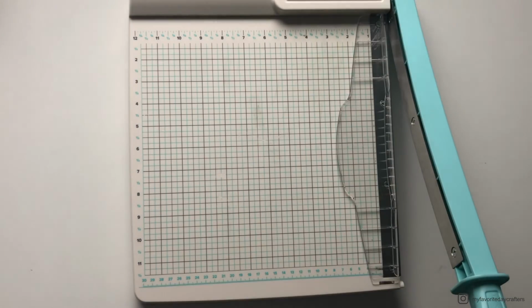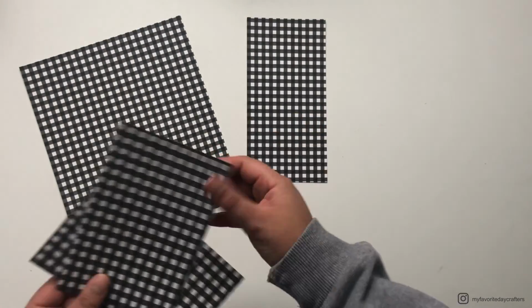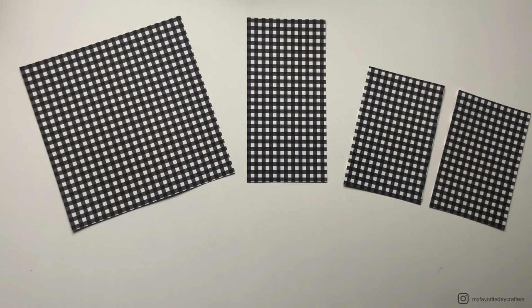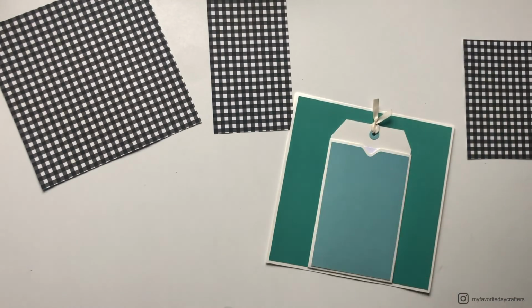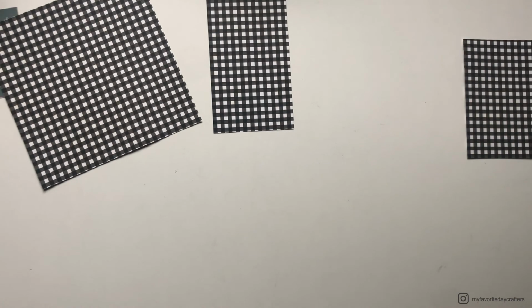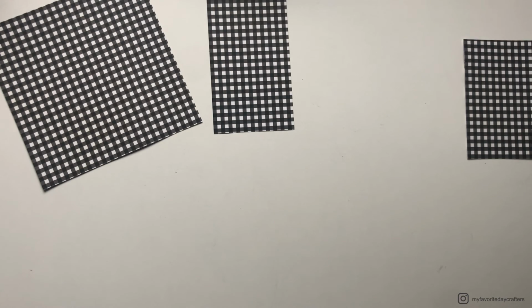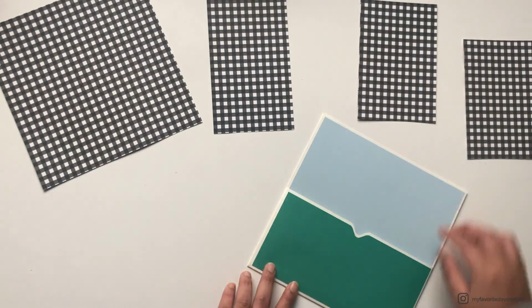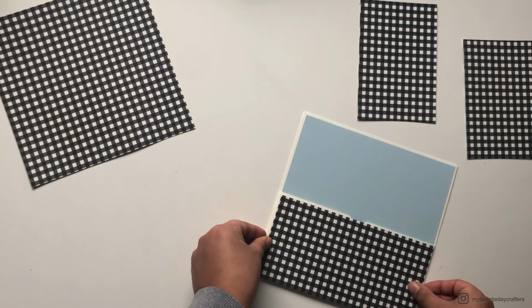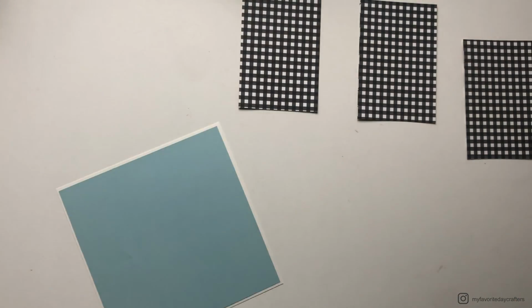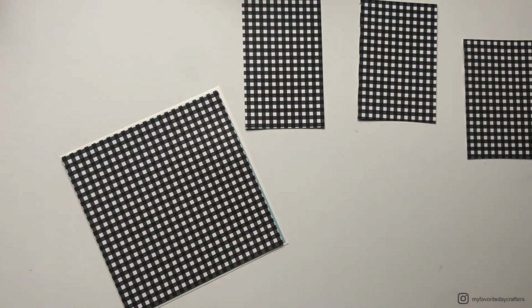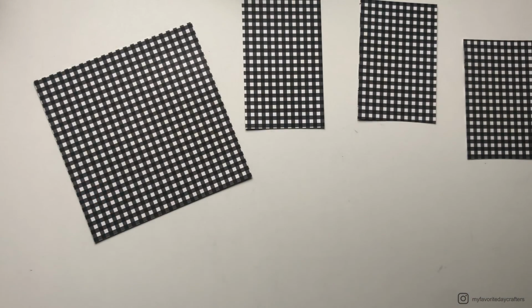So for example, if I trim down my 12 by 12 inch paper to use in an 8 by 8 inch mini album, then I'm left with one paper in the size of 8 by 8 inches, which is perfect for the basic page. Then I have another paper in the size 4 by 8 inches, which I could also use for pockets on my pages. And then I have two papers in the size 4 by 6 inches, which again is the same size as a journaling card in 4 by 6 inches. So these papers can be used for a lot of different interactive elements.